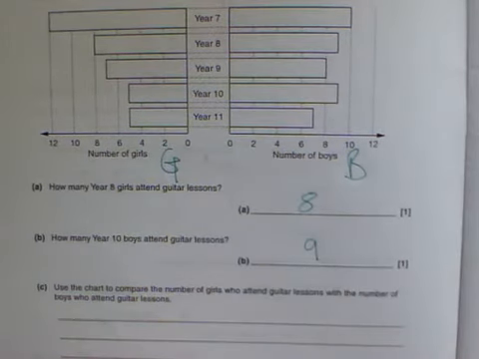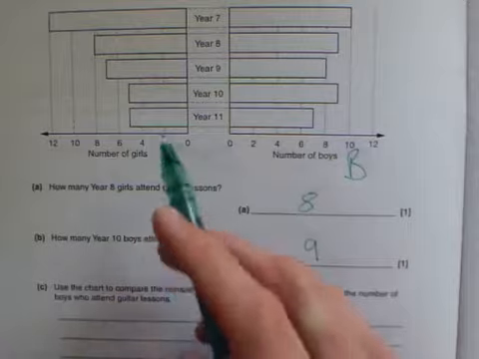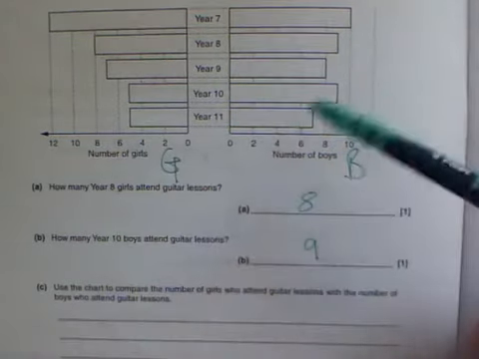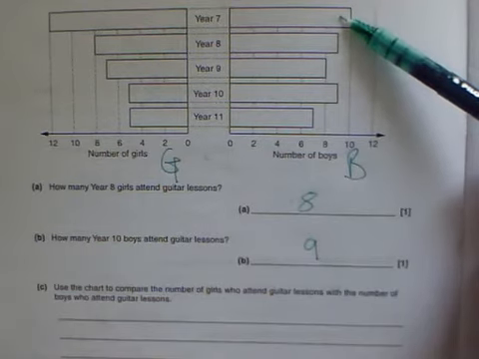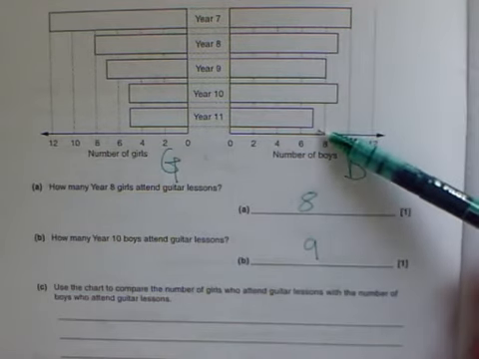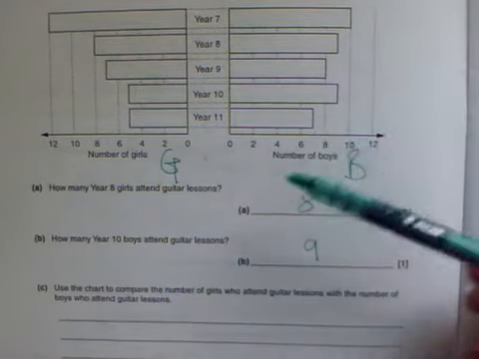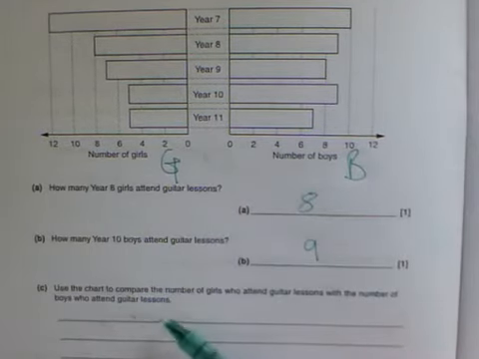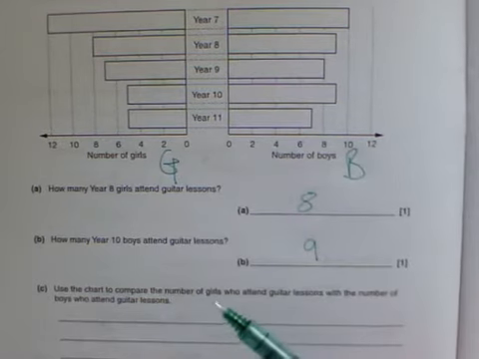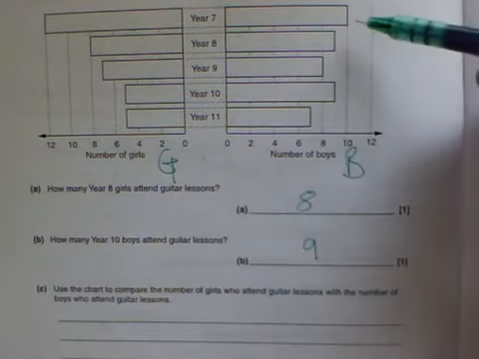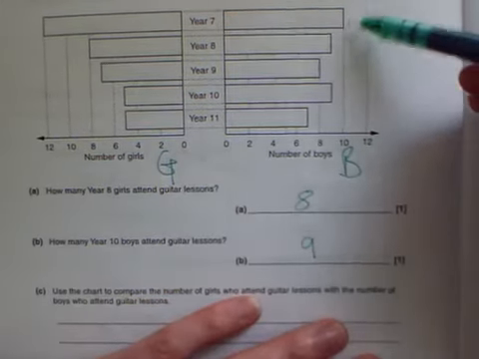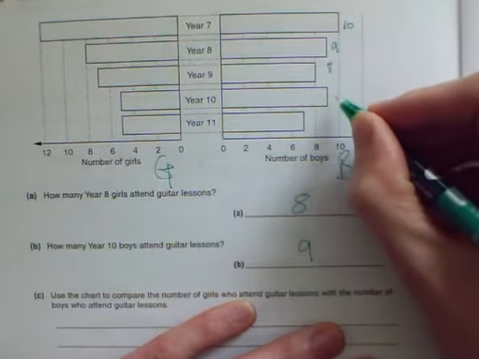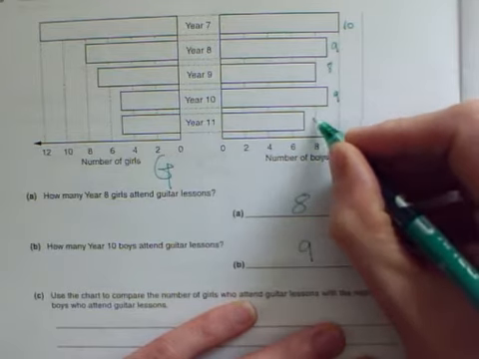Well, it's a bit hard to say. It looks to me as though there are more year 7 girls, and then they tend to stop by year 11, and there are fewer who start in year 7 than the number of boys, but they seem to keep at it a bit more. They actually want to compare the number of girls who attend guitar lessons with the number of boys. So I'm just going to quickly add up how many there are altogether. So that one's 10, that one's 9, that's 8, that's 9, and that's 7.